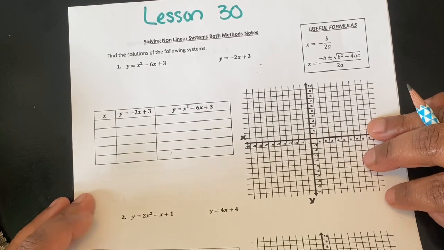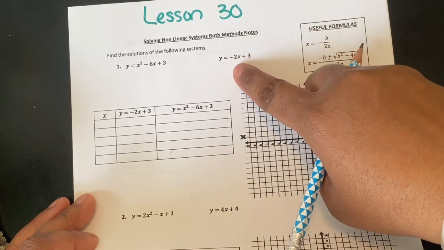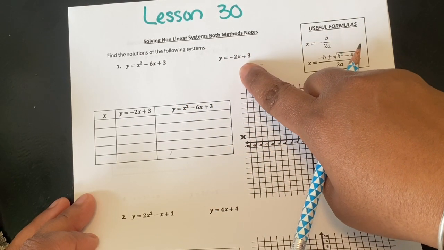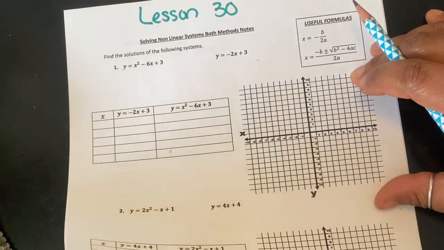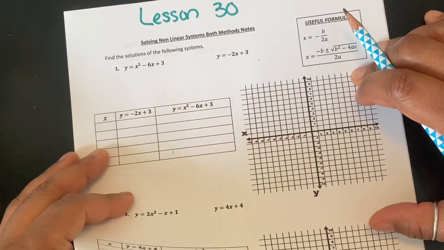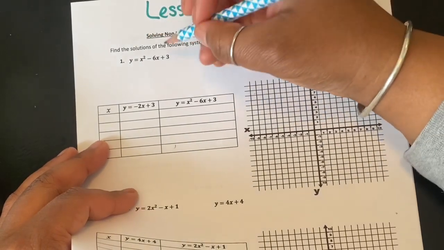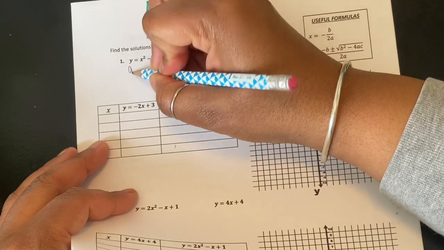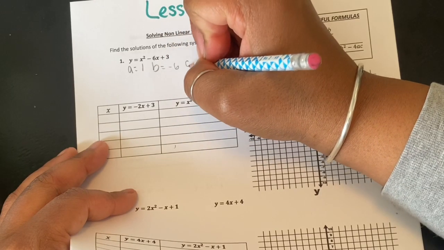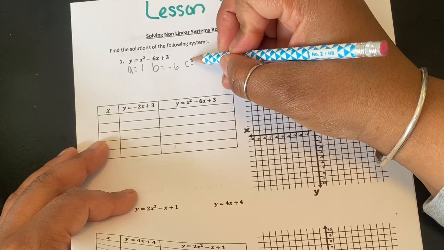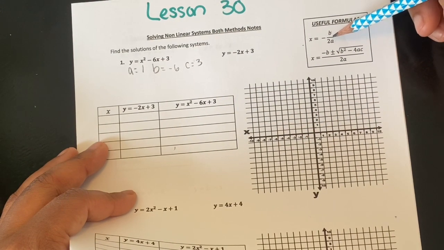For number 1, we have y equals x squared minus 6x plus 3, and y equals negative 2x plus 3. Your first step when graphing is always to identify your axis of symmetry, which is basically the x value of your vertex. So we look at our quadratic: a is 1, b is negative 6, and c is 3. I'm going to plug b and a into my axis of symmetry formula.